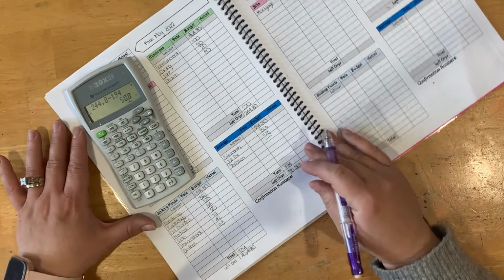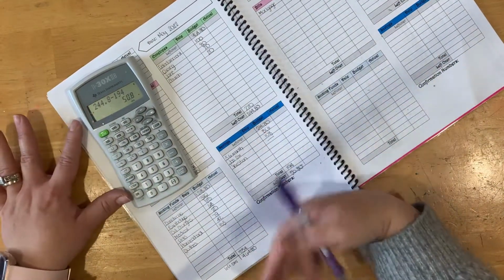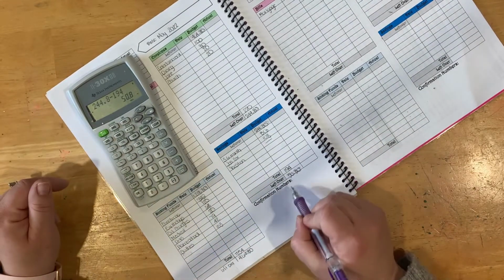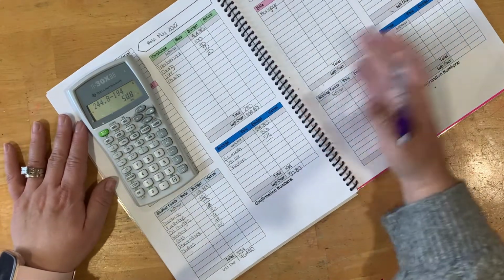I just leave 50 in the account for the what if something happens. That's just where I feel comfortable. Even though I still have money left in there, it's still zero based because I know that this is not for me to spend. This is just to sit in my account.